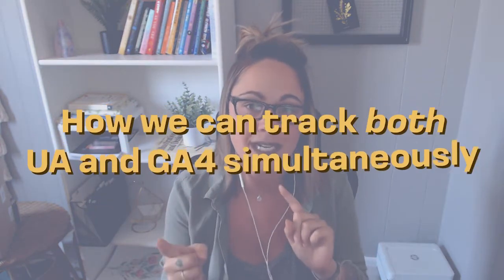So honestly, that's why I'm tracking both, because I still prefer to look at data in Universal Analytics. I didn't want to just jump right into GA4 and stop tracking UA altogether. So that's what I go through in this tutorial, how we can track both simultaneously. So without further ado, let's just get into it.